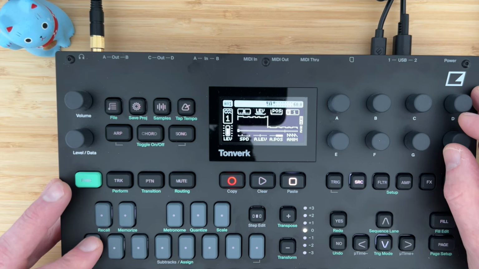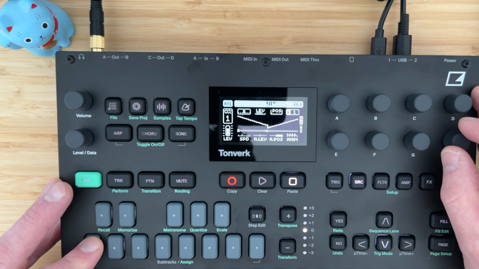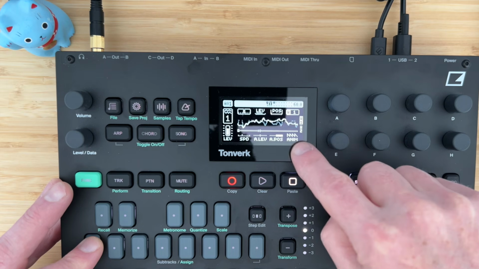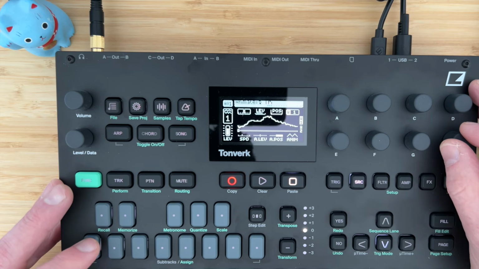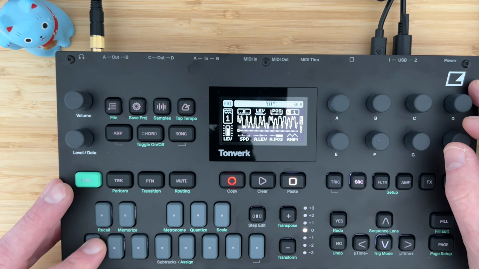Then we start getting into the looping. Now this is a ramp down loop. That's why you're getting that sort of thud sound every time it gets to the bottom, due to the shape of the wave here. If we go to the next one, the triangle, this allows us to move smoothly through the wave continuously.